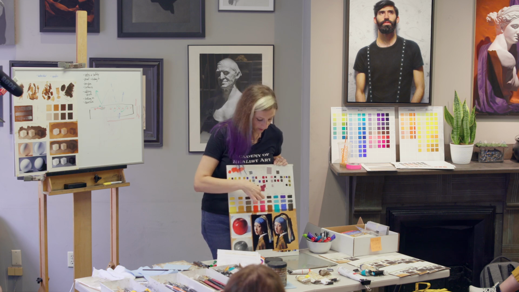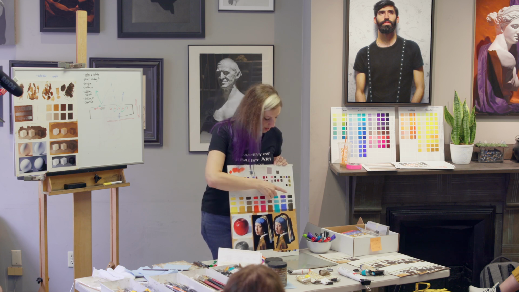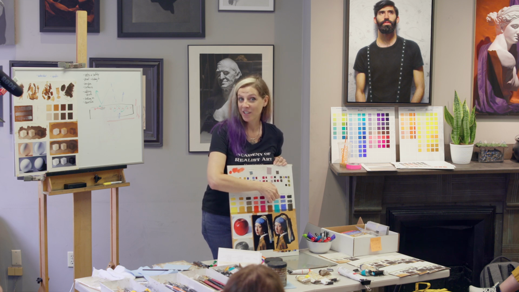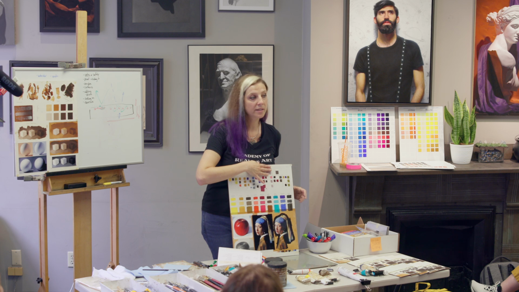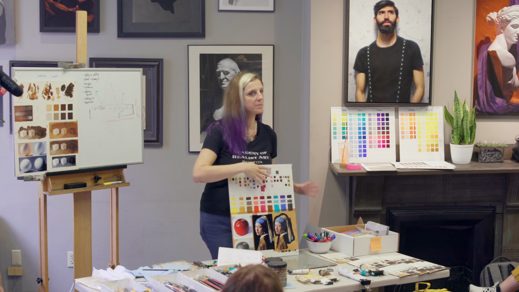That one's annoying to work with. Burnt umber, opaque. Ultramarine blue, kind of transparent. I call it the alizarin crimson of blues. So it's transparent, but it's not as transparent as alizarin. Ivory black is pretty much opaque. It's a little transparent, but it's mostly opaque.